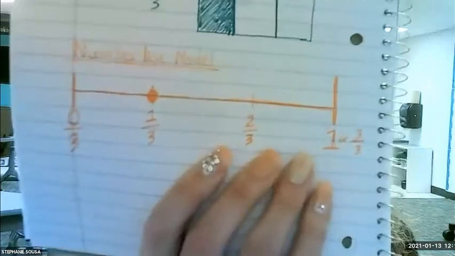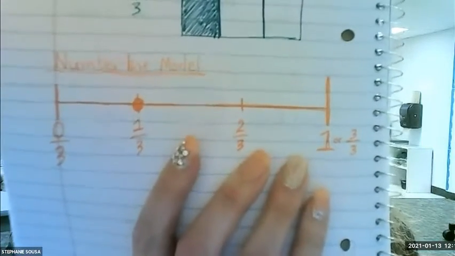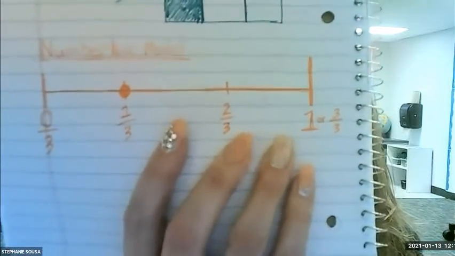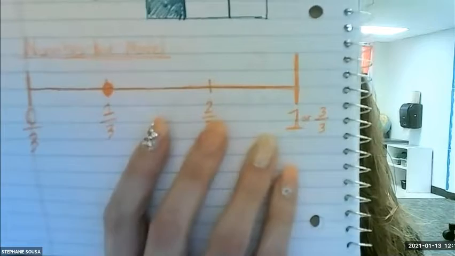All right, kiddos, we are going to take a look at continuing fractions, but today we're going to look for number lines. So I'm going to ask you to get out your notes and look at the number line section that we recorded. I told you we were going to come back to it. We are now coming back to it.